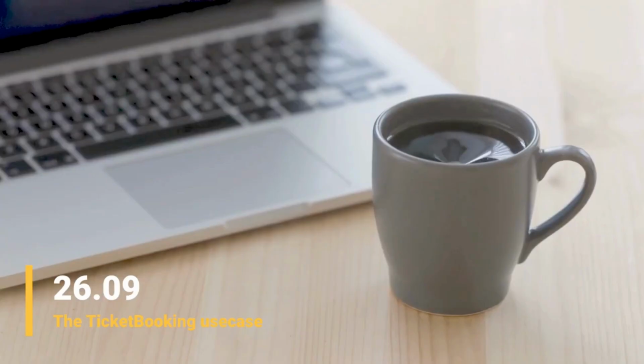Welcome back. In this lecture, we tackle a classic multithreading problem that demonstrates why uncontrolled concurrency can be disastrous. The ticket booking use case. We will simulate 2 users simultaneously trying to book the last available ticket.